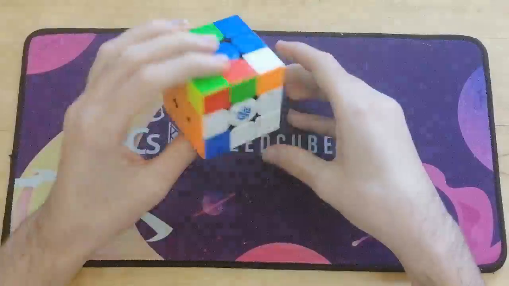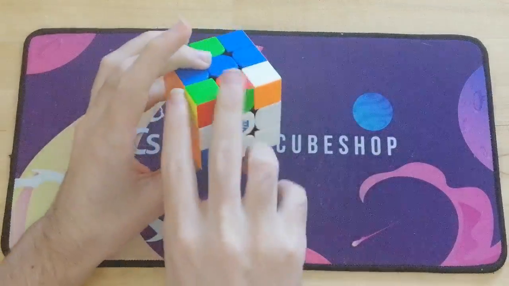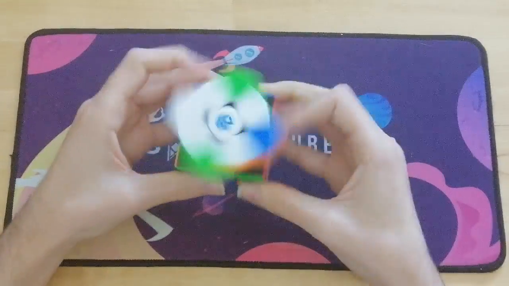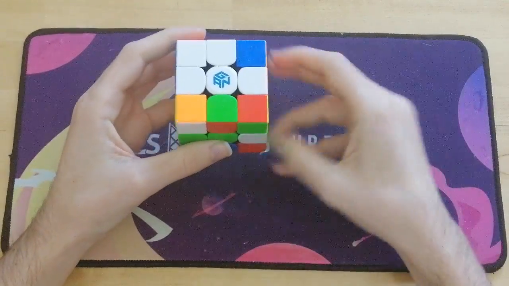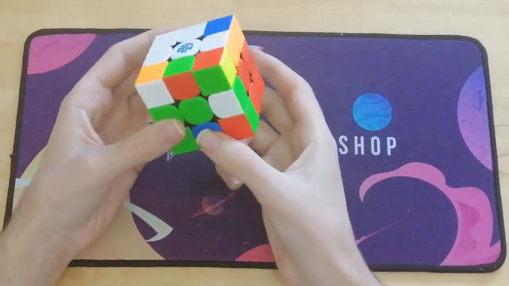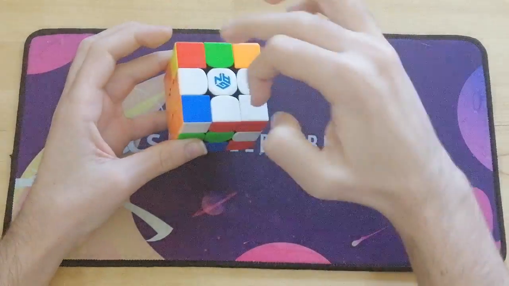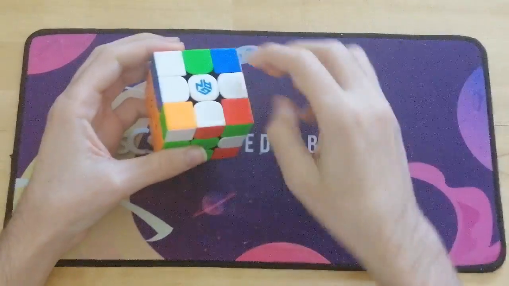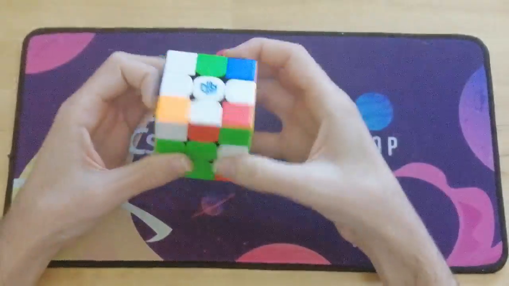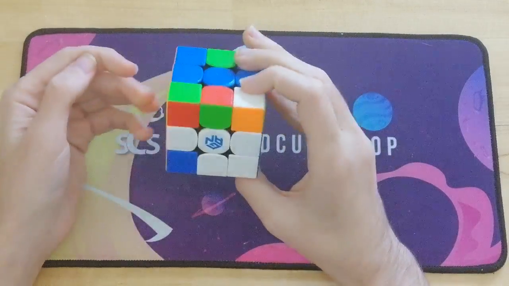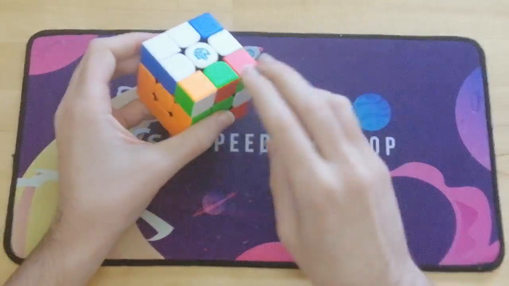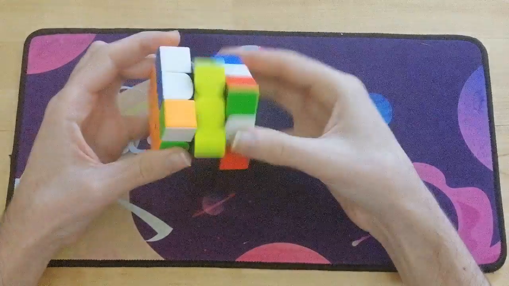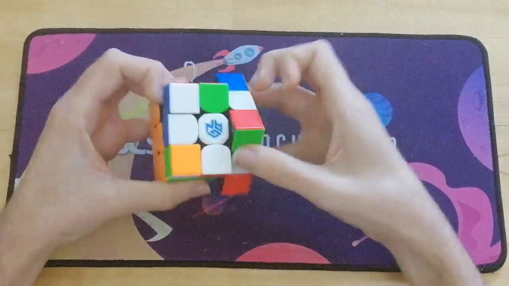Let's give an example. You have this case. Usually you do something like this, maybe, or this. But if you have an M2 U2 M2 cross, you can do M2 U2 M2 to move the edge by U2, and now they're paired up. Again, I'll show this example again. If you have this case, and the edge needs to go a U2 away, you can do M2 U2 M2, and then they're paired up.